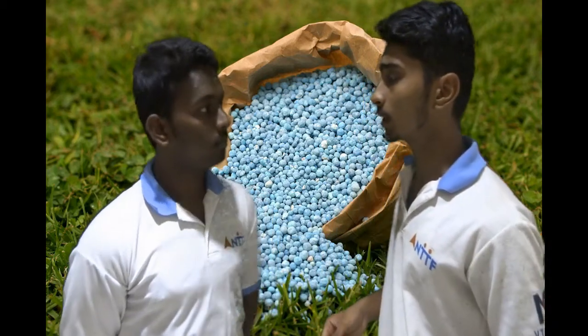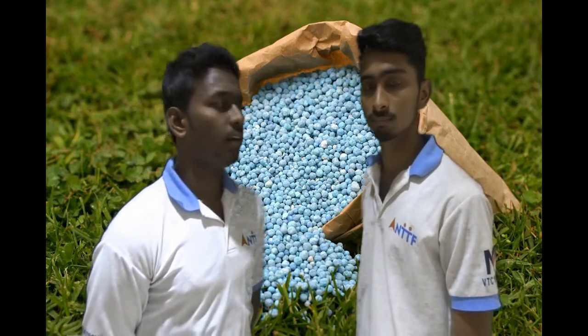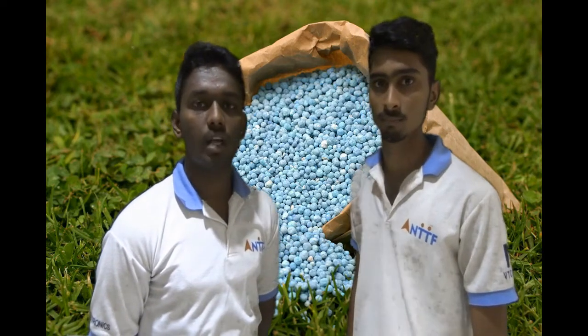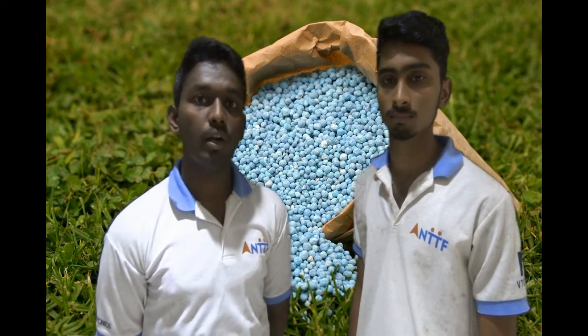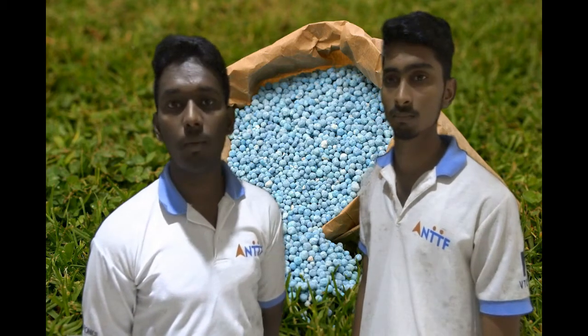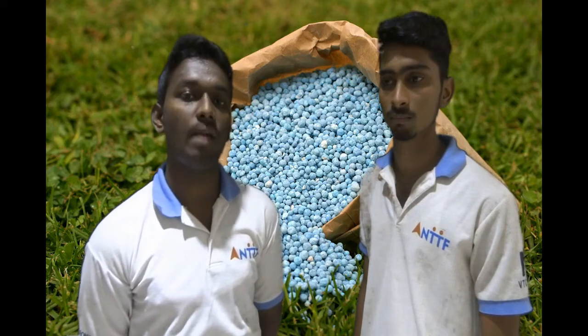Mohammed, can you say what the functions of inorganic fertilizers are? Yes, Shankar. In inorganic fertilizer, most of the chemicals used are ammonia, nitrophosphate and sulfuric acid. This consumes less water in a short duration of time. So many people use these chemical fertilizers to grow crops in a short period.